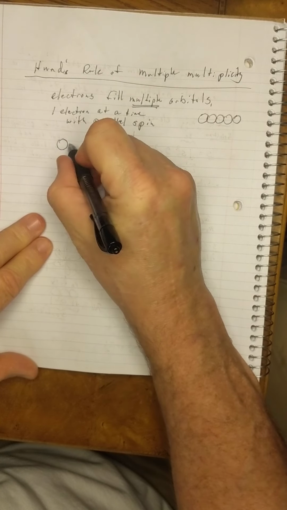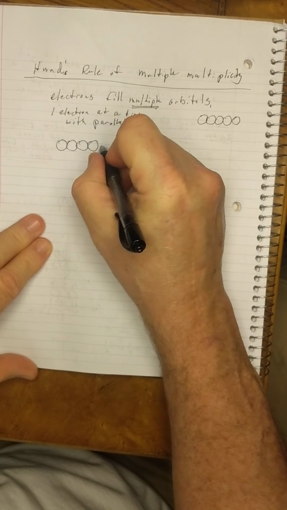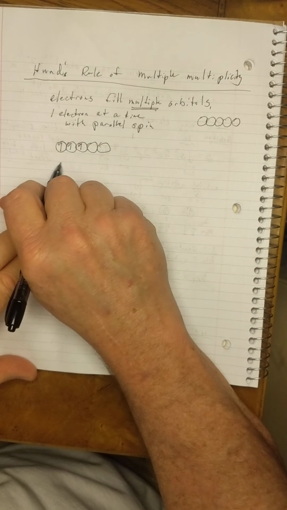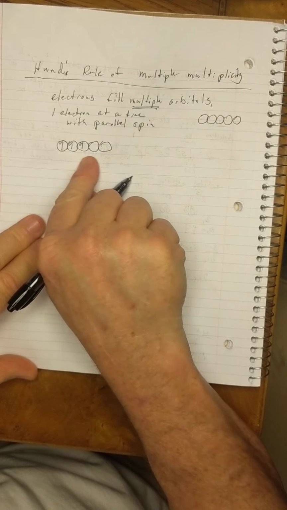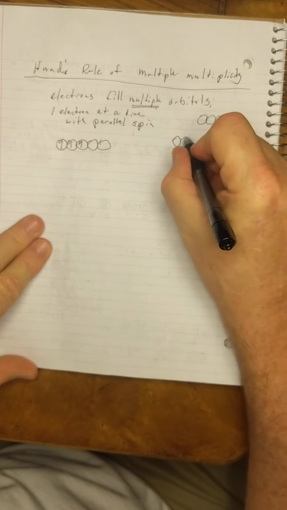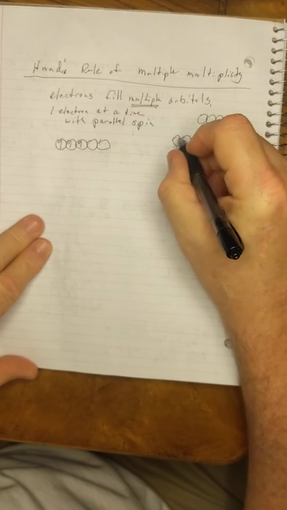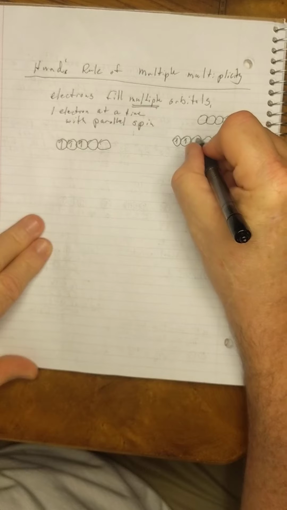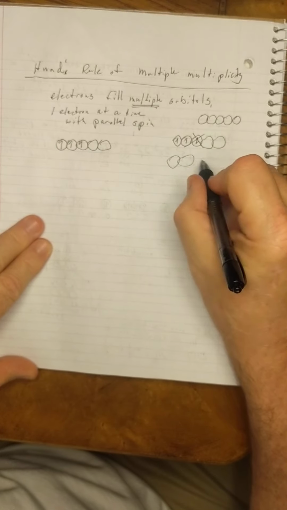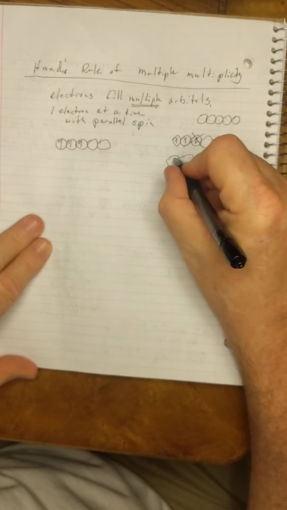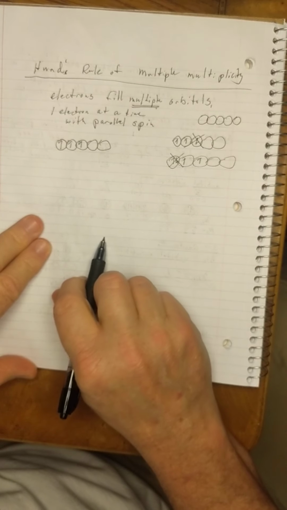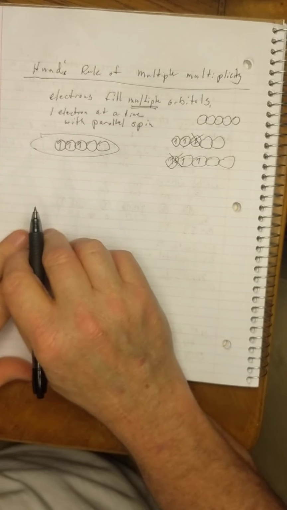If I was doing something like iron, you get 1, 2, 3. They fill parallel, and that's why iron ends up being magnetic. What would be wrong? Parallel, parallel. If suddenly you go opposite, that's violating Hund's rule. What's another violation look like? You start filling and you decide to put the next one there. Not allowed. So that's what Hund's rule would look like.